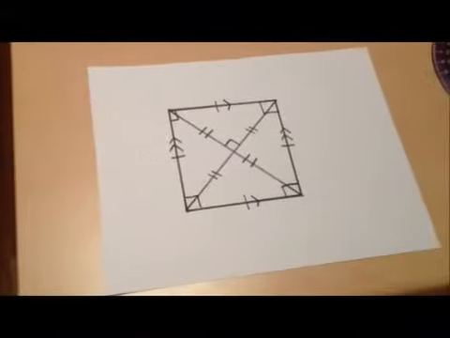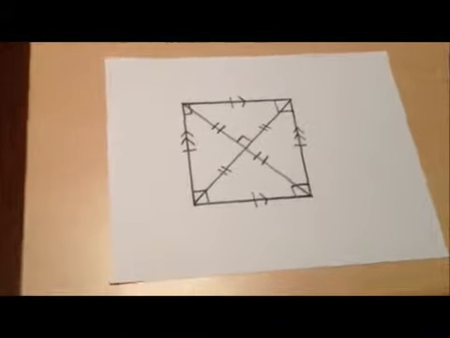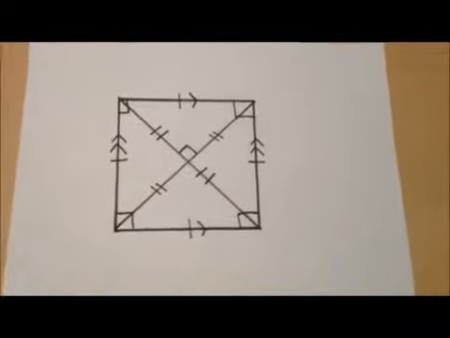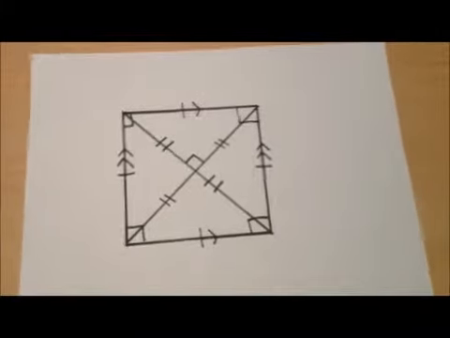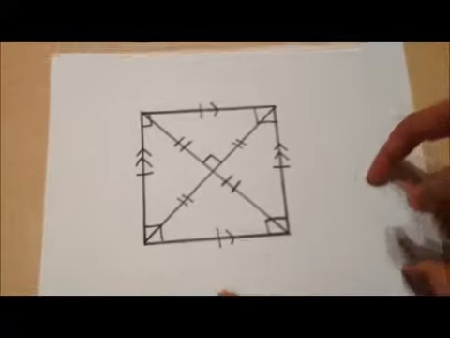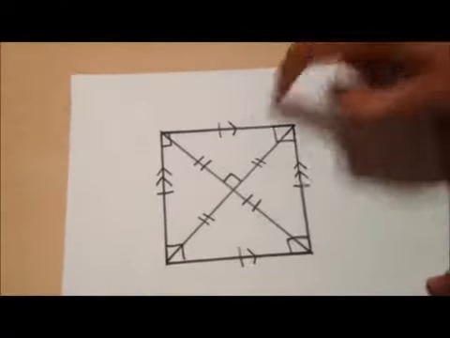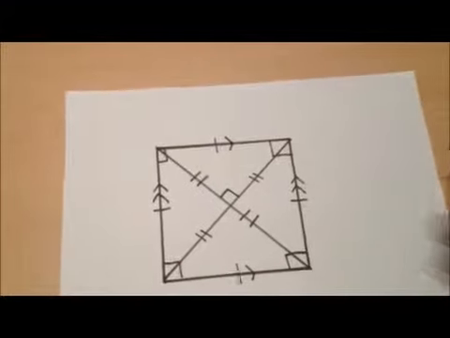Here I have drawn a square. A square is basically the combination of a rhombus and a rectangle. So that means it has properties of a parallelogram, rhombus, and a rectangle. So the properties of a parallelogram make it so these two segments are parallel and these two sides are parallel.